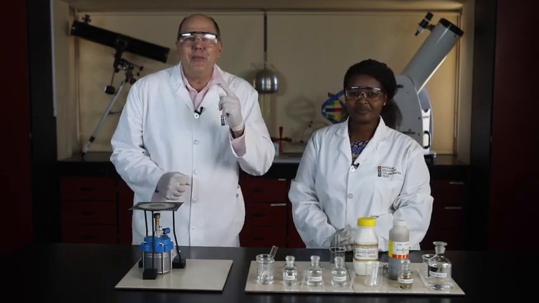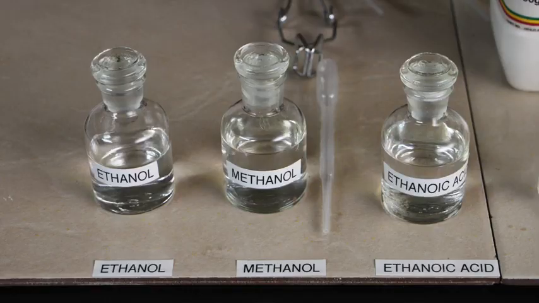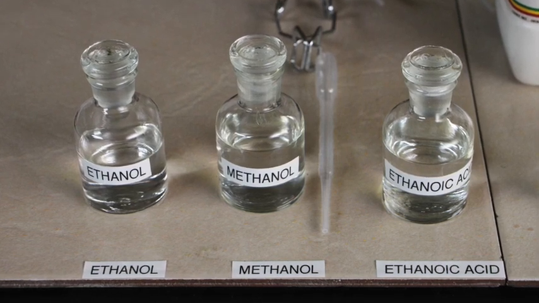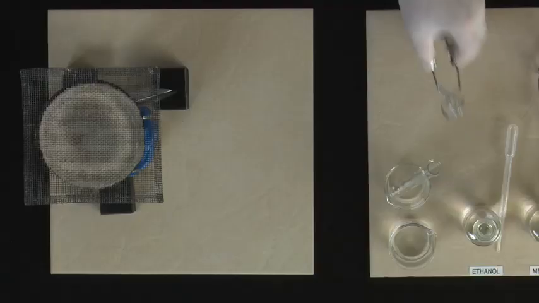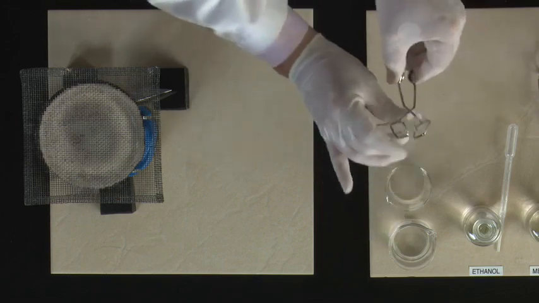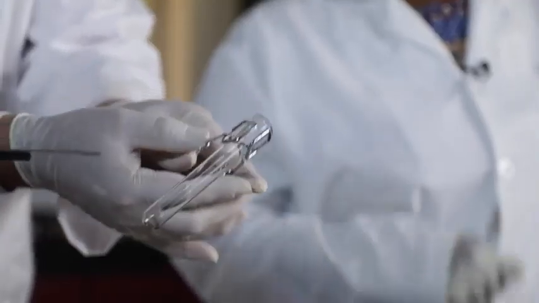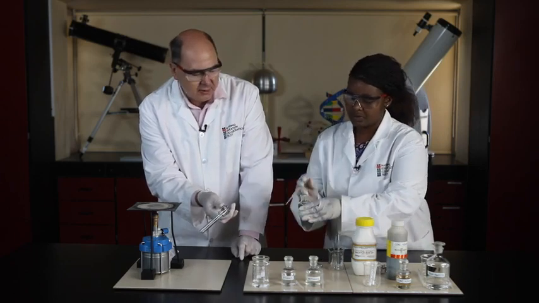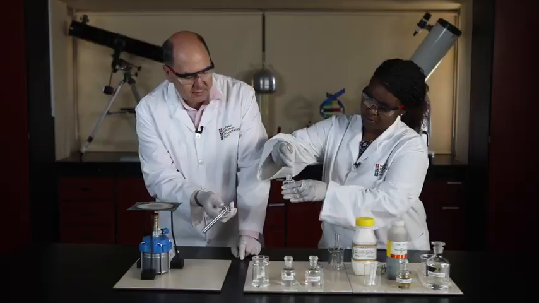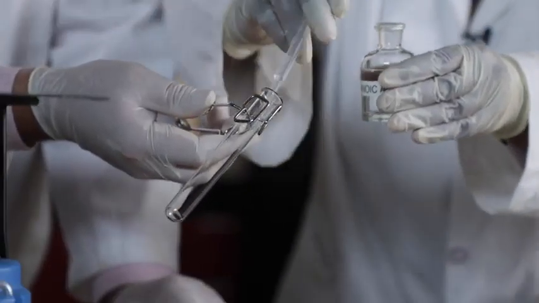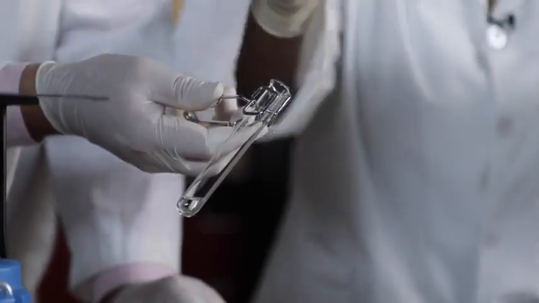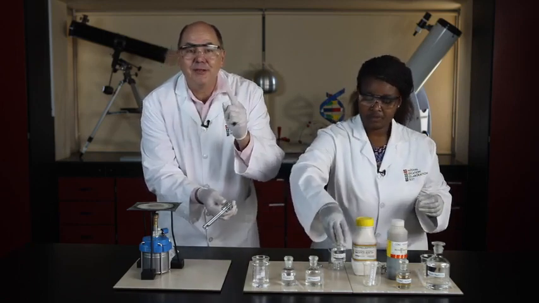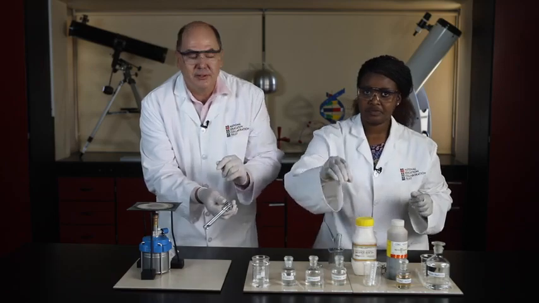Right, we are ready to make the first esters. We are using ethanoic acid reacting with ethanol in this first investigation. Right, let's get our test tube ready. And we're going to add 2 ml of ethanoic acid to this test tube. Thanks, Joyce, using the pipette. There we go, beautiful. Now, ethanoic acid smells just like vinegar. That's important to take note.